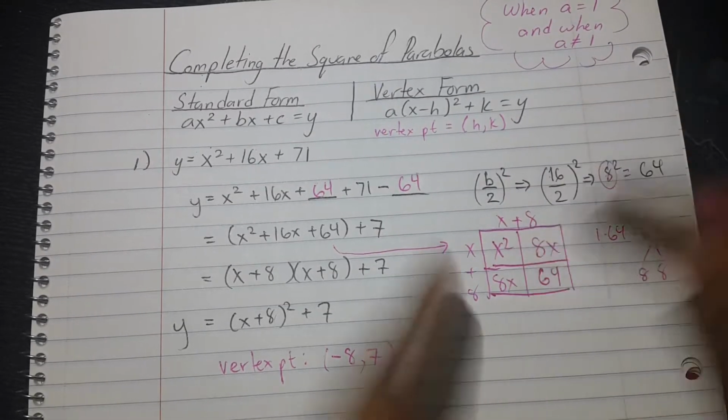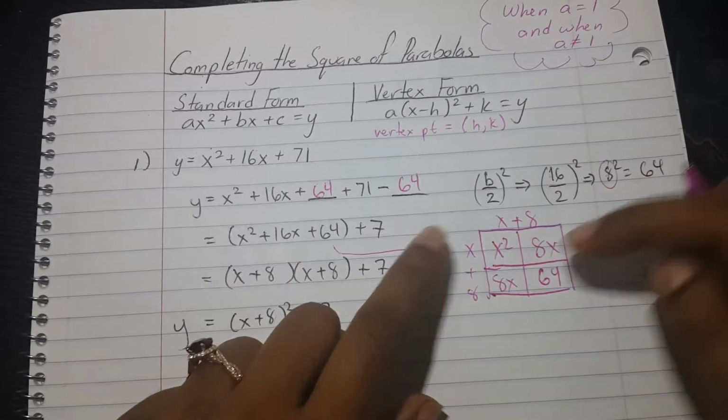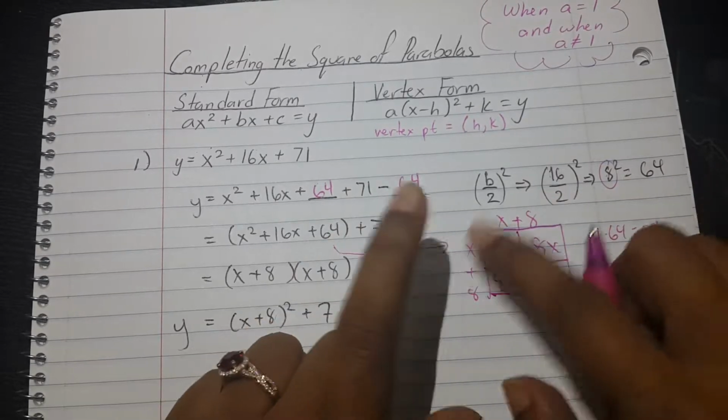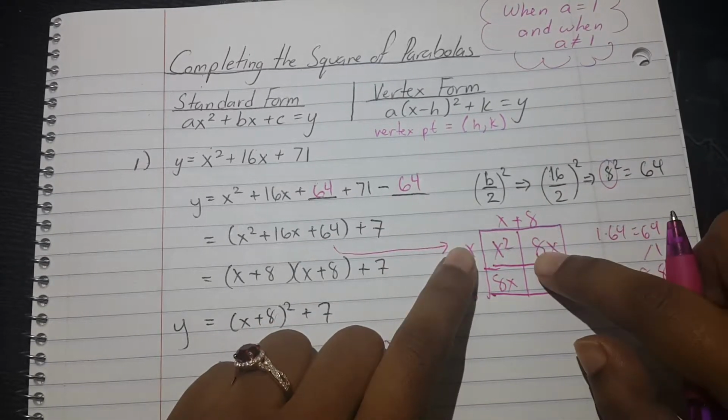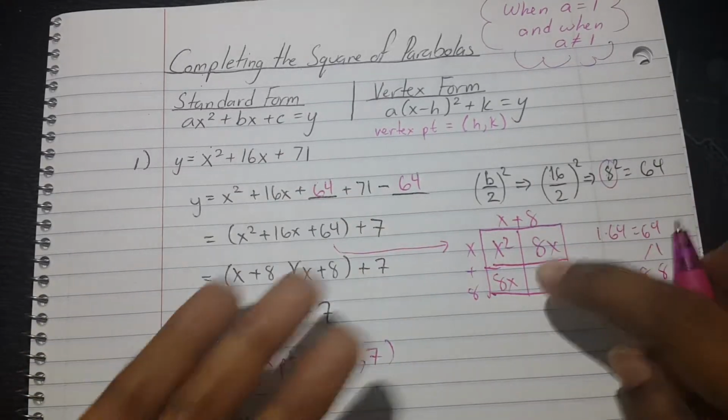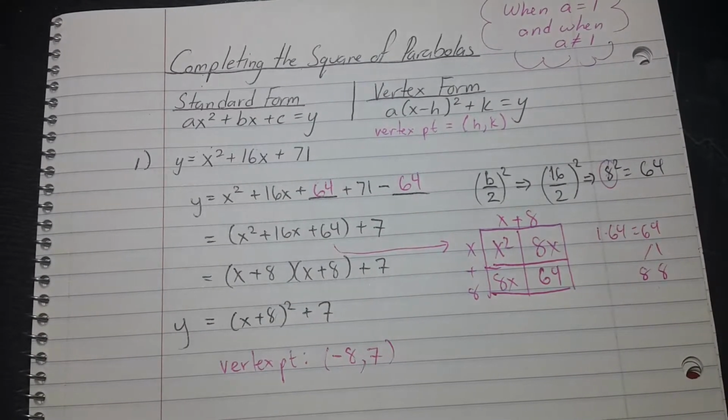And the reason why I got that is, well, what times x gives me x squared? Well, that's x and x. What times x gives me 8x? No, that's just 8. Same thing here, and again, it repeats, and it's supposed to in this case.